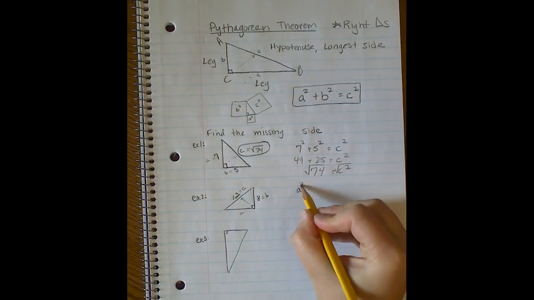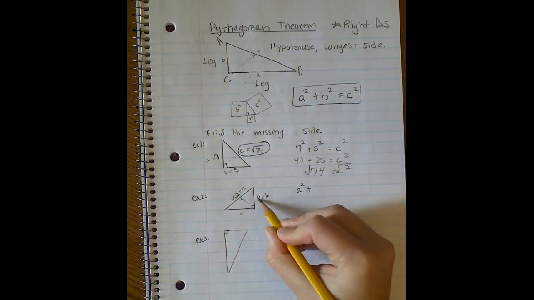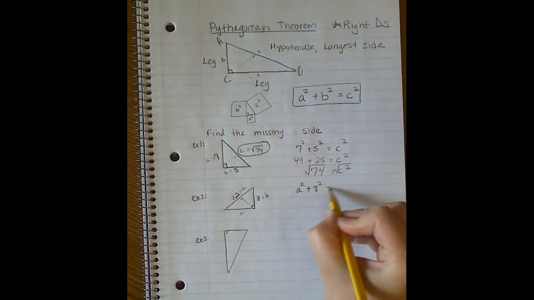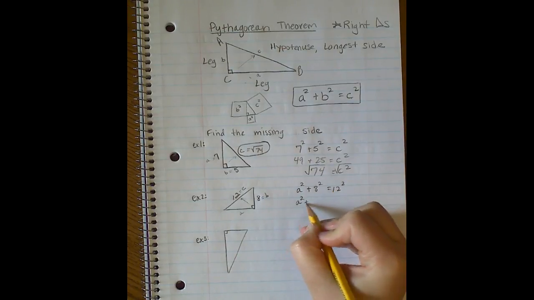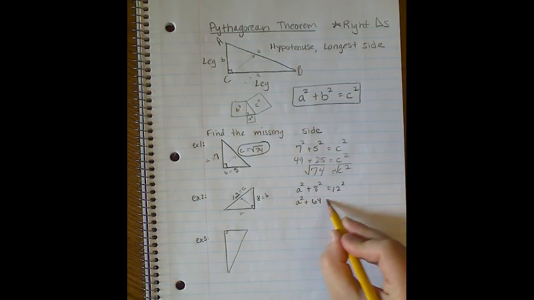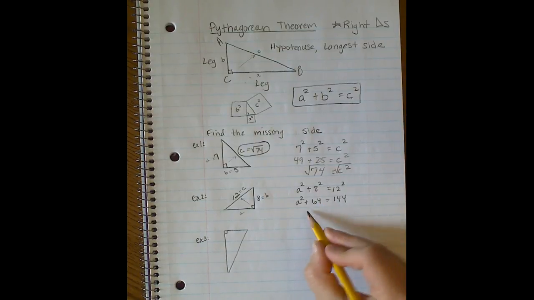Now we're going to plug in a squared plus b squared. I chose to make b 8, is equal to 12 squared. 8 squared is 64, 12 squared is 144.